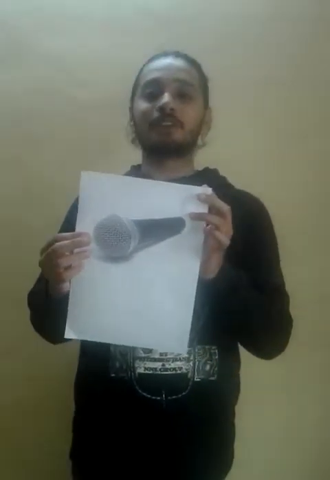To start off with, there are two basic types of microphones. One is dynamic, the other one being the condenser microphone. Let's start off with the dynamic microphone. The image here shows a dynamic microphone. The dynamic microphone works on the basis of electromagnetic theory. The dynamic microphone is rugged, and the model here in the picture is the Shure SM58. It is mostly used on live stage performances as it doesn't give feedback.